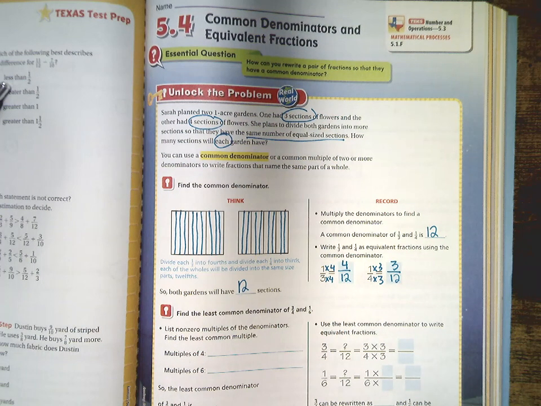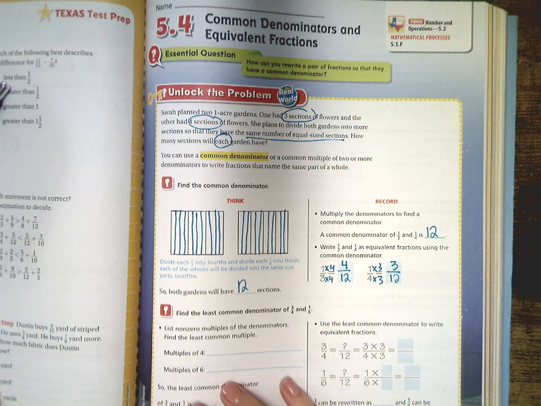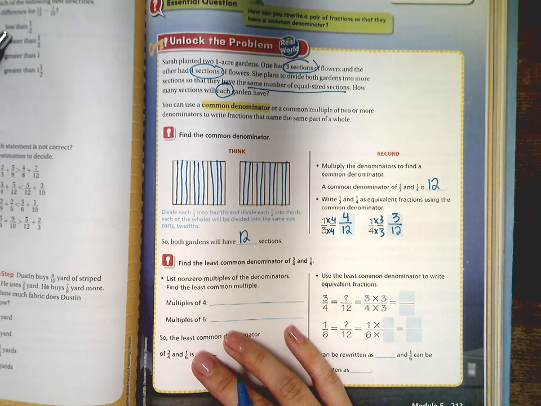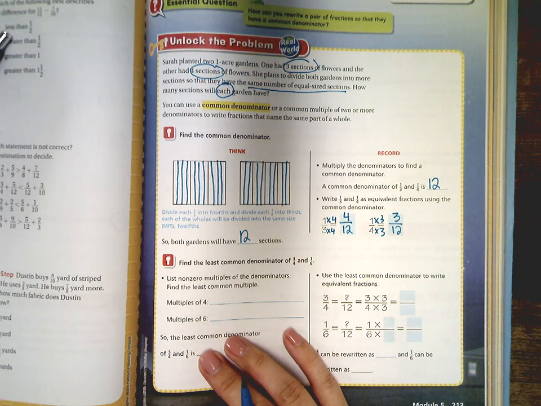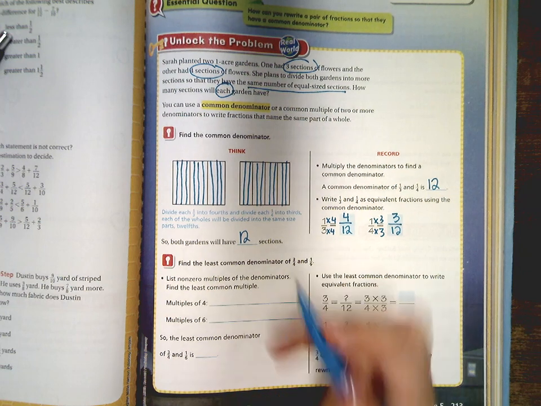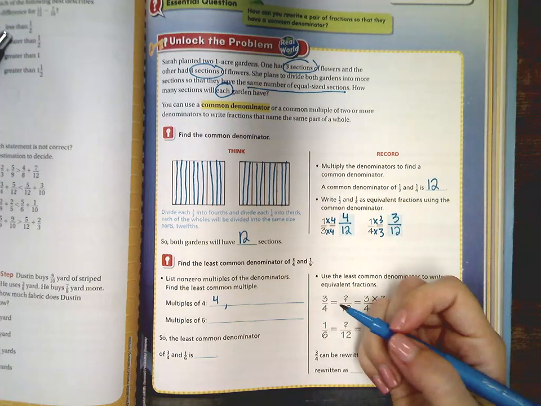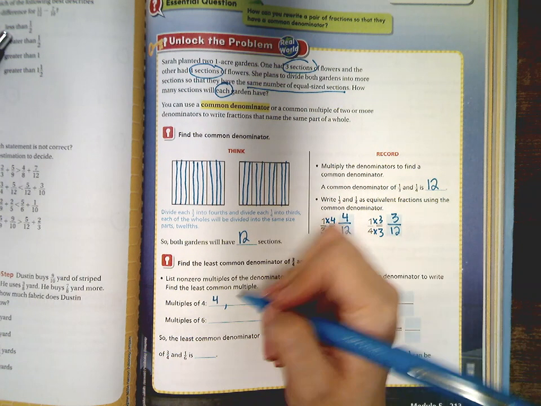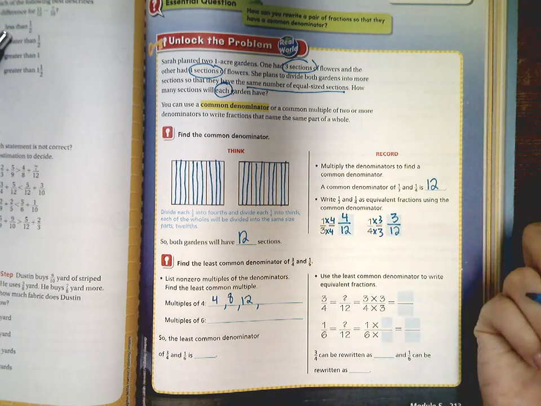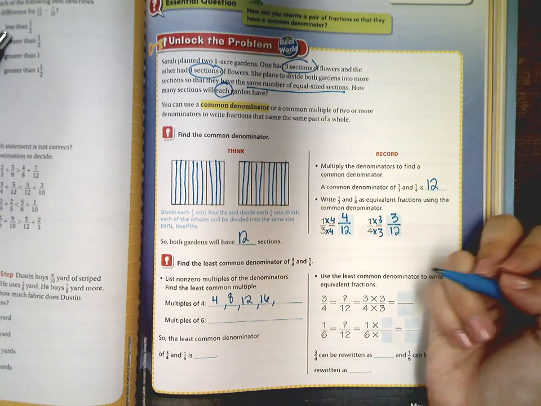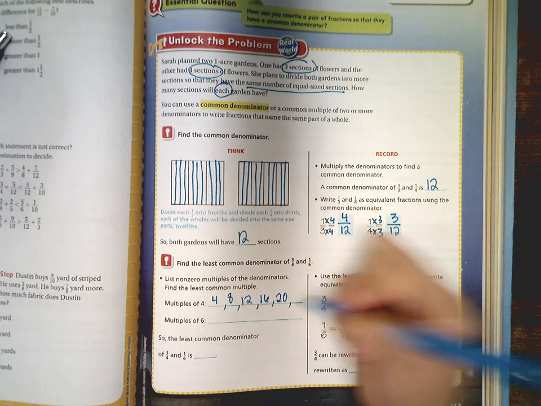So now I want to talk about how to find the least common denominator. Remember, it's the least common multiple, right? So I'm multiplying my denominator by different numbers to find something that's common. So remember, multiples of 4 would be 1 times 4 equals 4. So that's the first multiple. What's 2 times 4? 8. What's 3 times 4? 12. What's 4 times 4? 16. What's 5 times 4? What's 6 times 4?